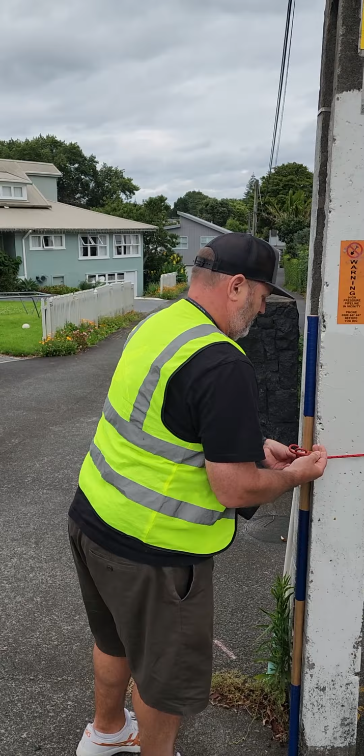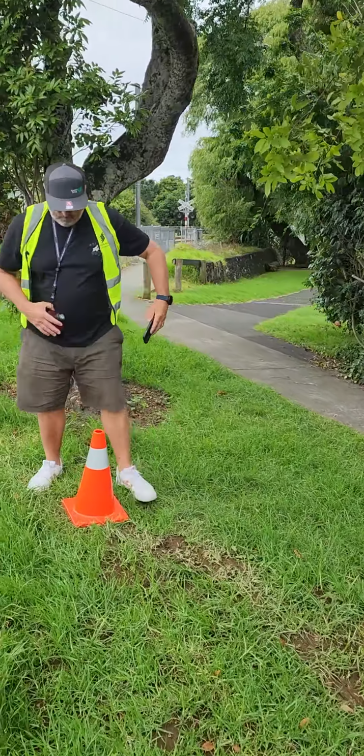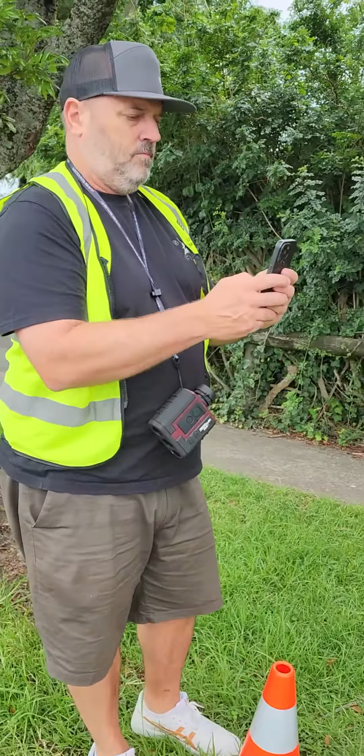In this video, we'll be taking basic pole measurements using Axonic. First, attach your height stick for reference. Then take your multi-measurement from a fixed point. Hold the camera steady and capture two poles in one image.